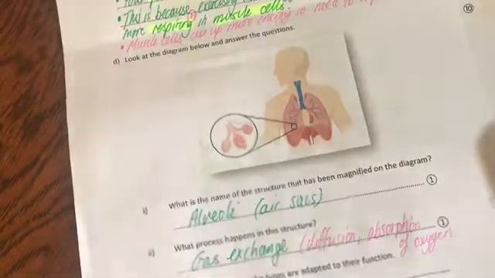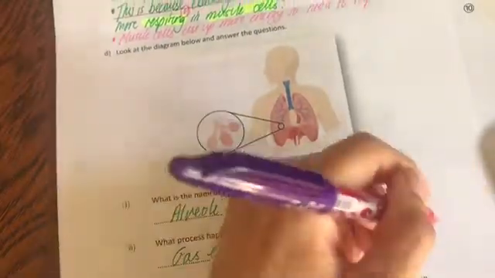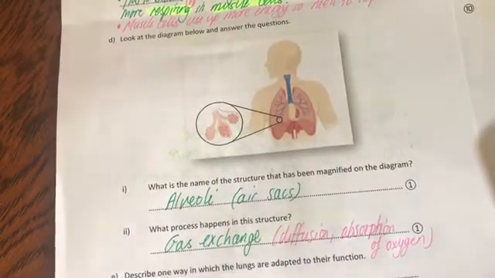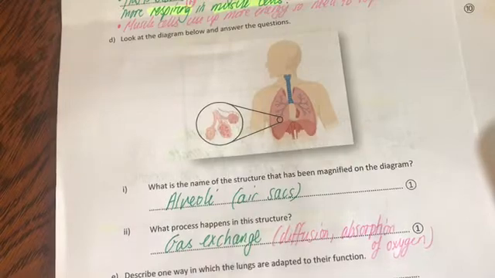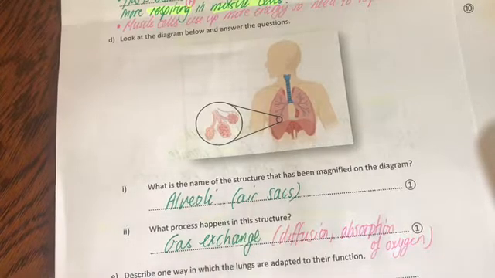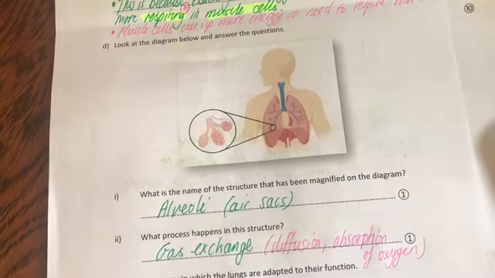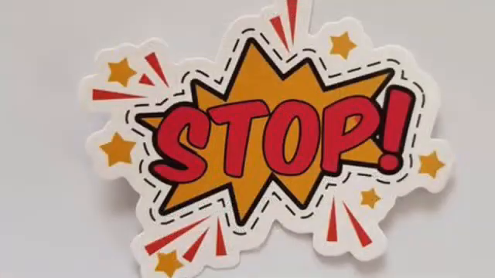Although they're technically not the right answer, diffusion is what's going on, and absorption of oxygen is what's going on, but gas exchange is the best answer. So those are question D answers. Please don't move on until you've marked question 4D thoroughly.